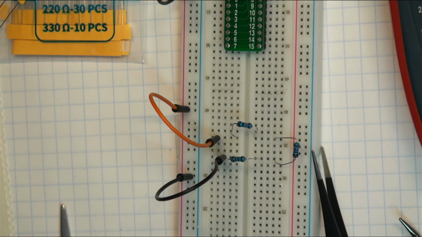So we went through some theory, and we went through how to simulate our circuit for Lab 1 using online tools.